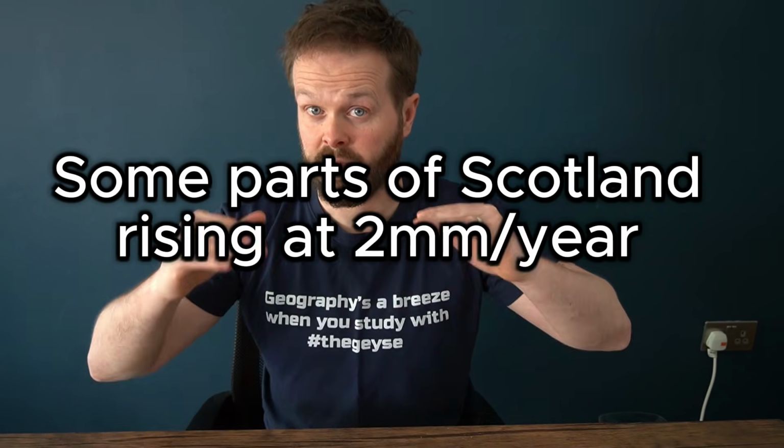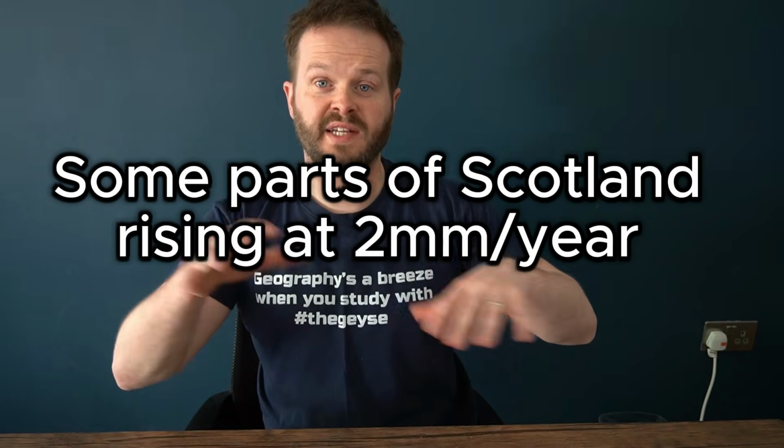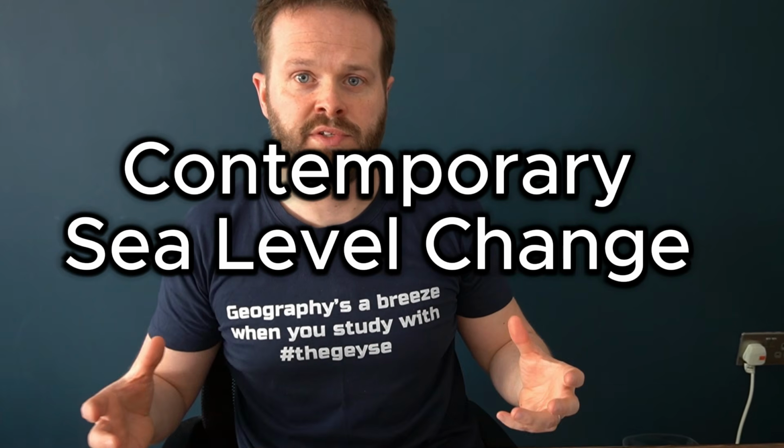So in some parts of Western Scotland, the land is still rising by about 2 millimetres per year, something that's fighting against the current global eustatic sea level rise. Now, we can't just talk about longer-term sea level change trends. We've also got to talk about contemporary sea level change as well.